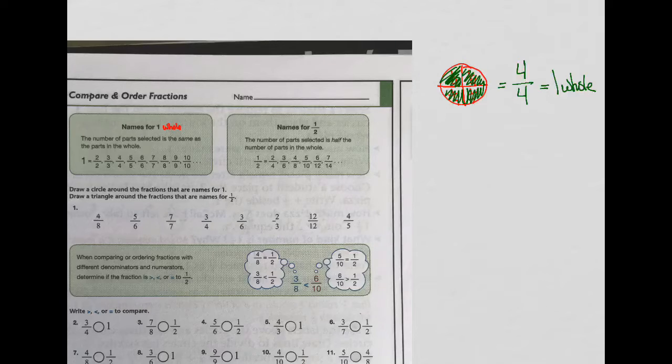The same would be if I have a cookie and I divided it into 3s. Let me just mark those here. Okay, and all 3 of them were used.